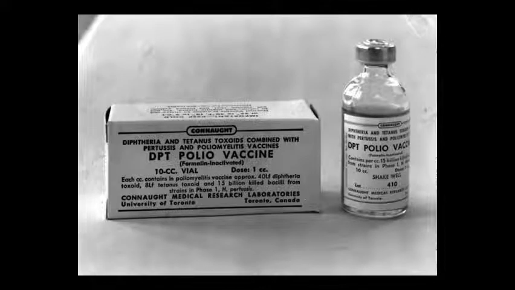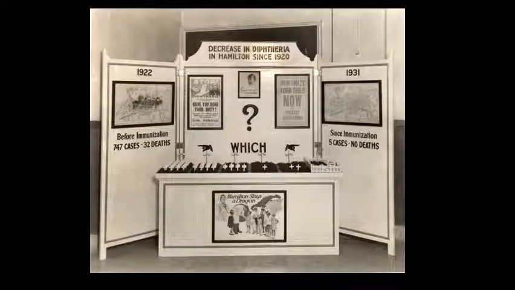Oh, here's Connaught Industry. This is what they decided to make on their own, this whole diphtheria, tetanus toxoid with the pertussis, so the whooping cough, and the polio in there, all given in one shot, so that you're not having to go back a million times and give a baby a whole pile of different types of shots.